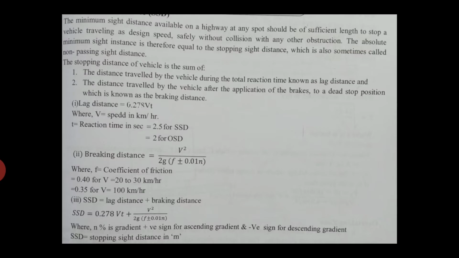And this coefficient of friction is inversely proportional to the speed of the vehicle. Meaning at lesser speed the coefficient of friction is more, and at higher speed the coefficient of friction is less.